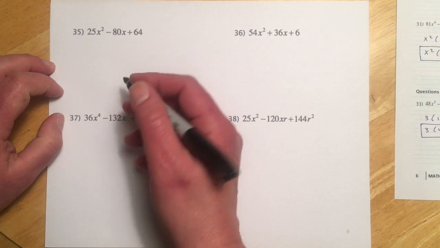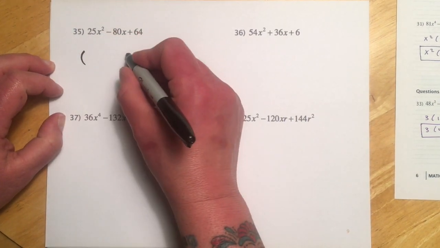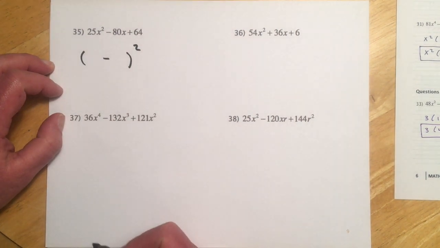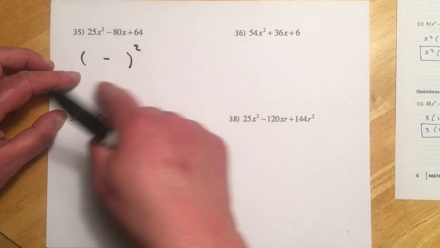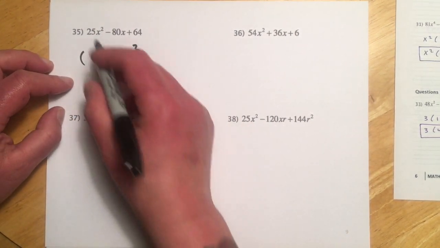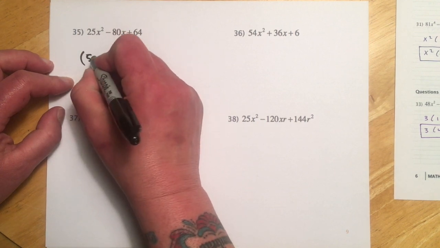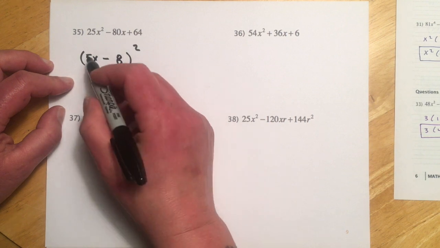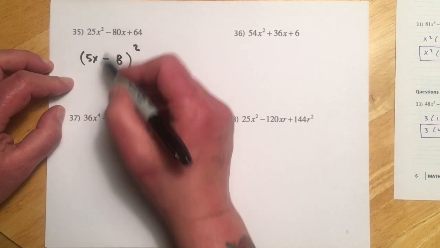Okay, and then we get the 3-term problems, so we know they're going to kind of go like this. Since this is a minus, it's going to do that. So when you see the squares on the ends, you want to kind of think this form. And then 25x squared is 5x, 64 breaks down to 8. And just to make sure it's what we think, 5 times 8 would be 40, and doubled makes our 80.